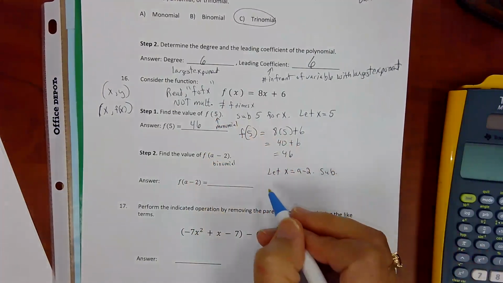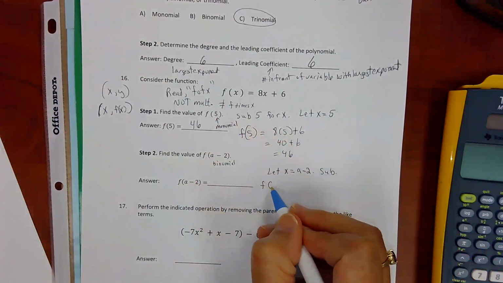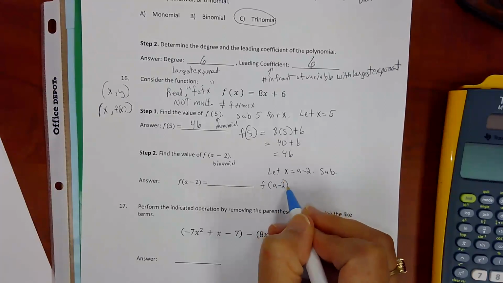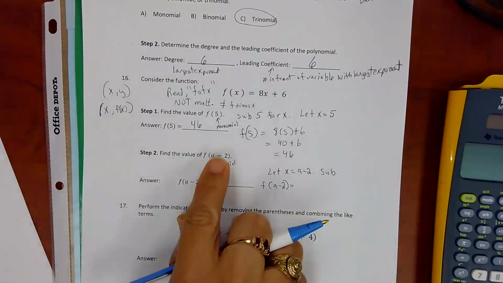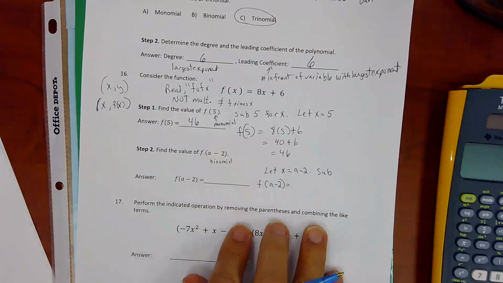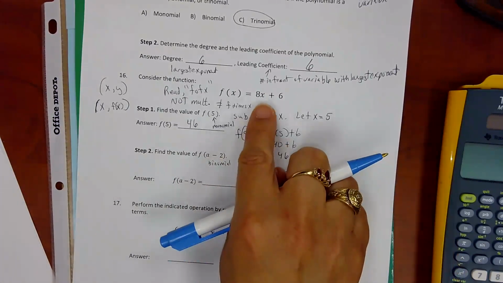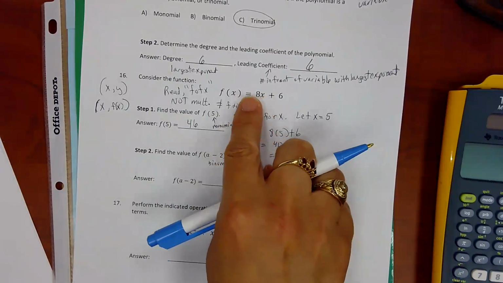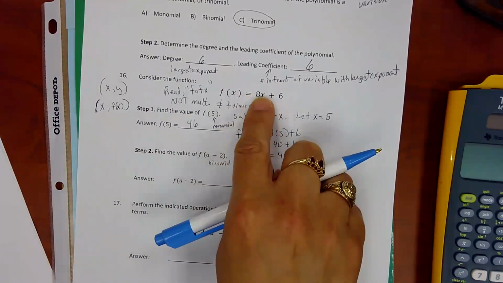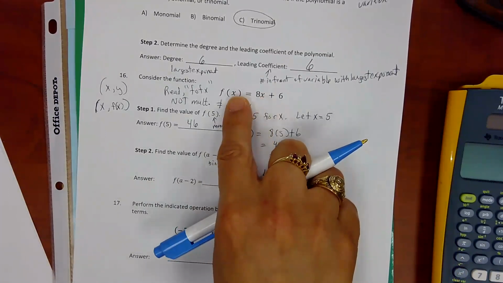So you do have to set up f of a minus 2, and you see how they have it here. But now everywhere you have an x, you're going to substitute a minus 2.